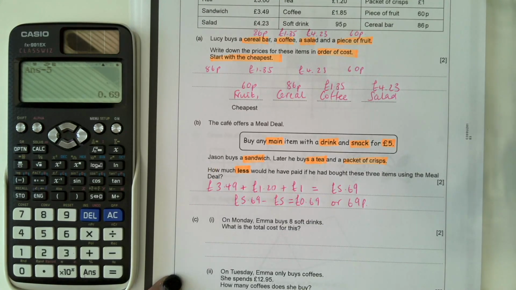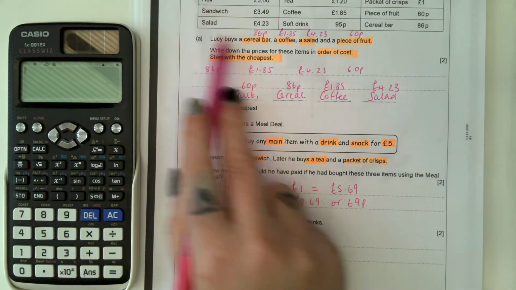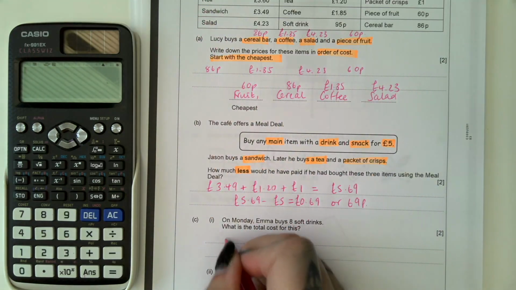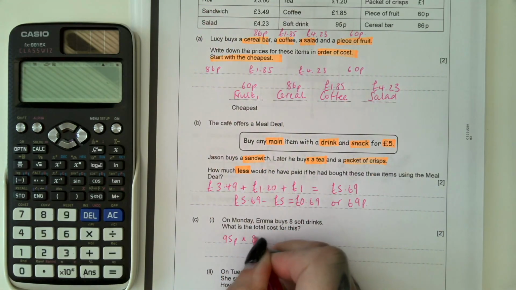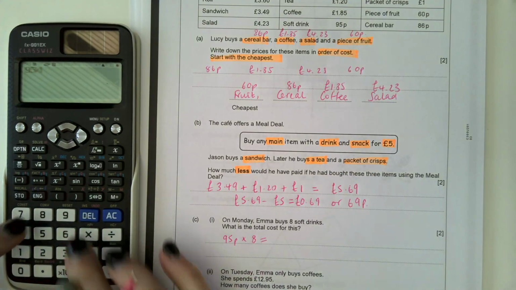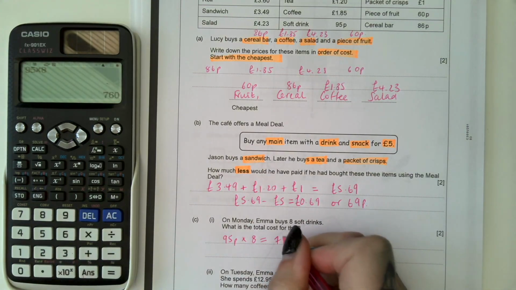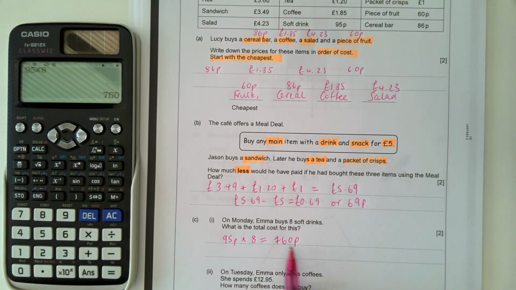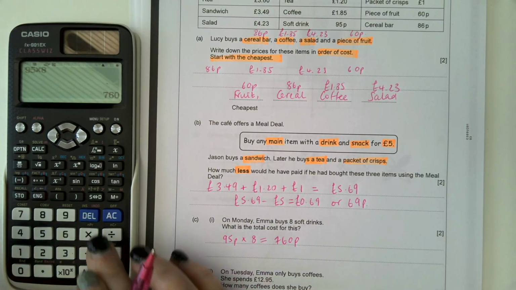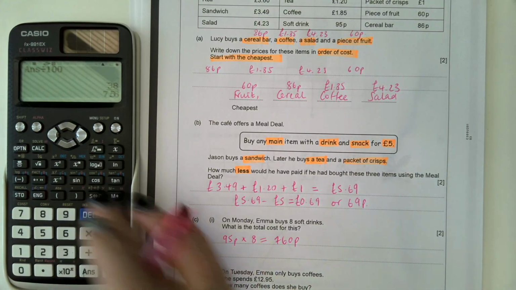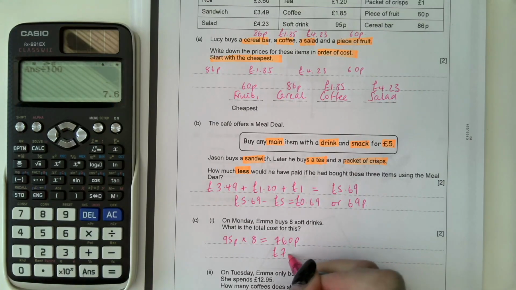Part C. On Monday, Emma buys 8 soft drinks. What is the total cost for this? So soft drinks are 95 pence. So 95 pence times 8 is 760 pence. You can leave it as pence, or if you divide it by 100, because there are 100 pence in a pound, that is also £7.60.